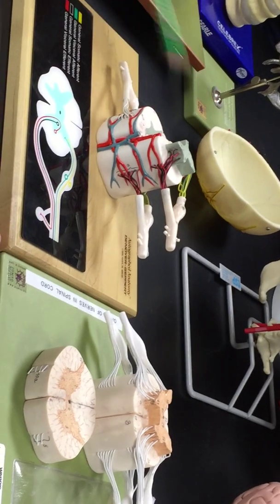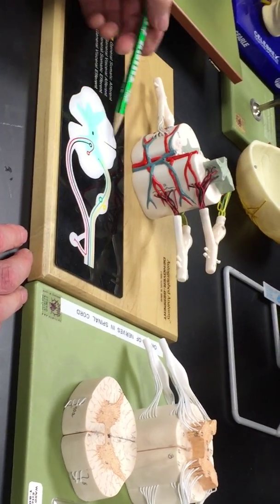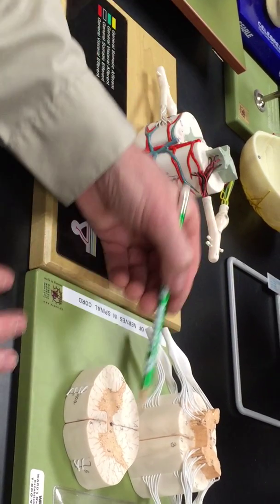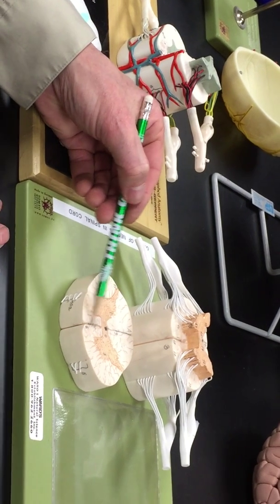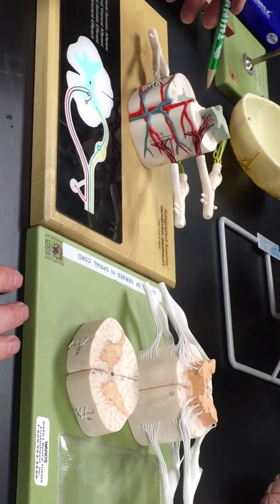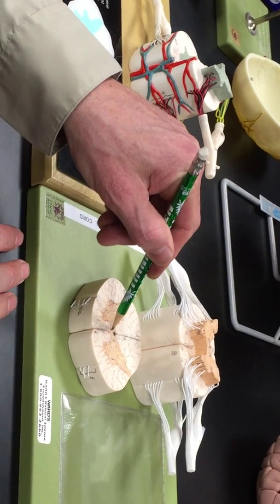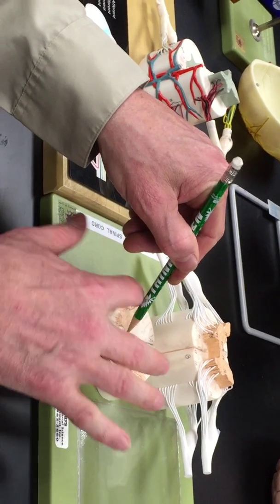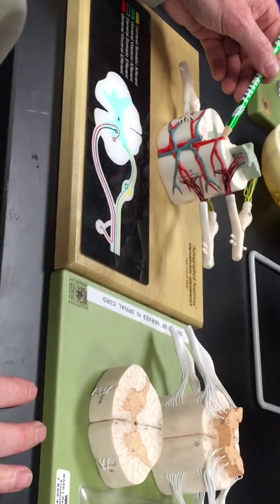So this is the dorsal surface, and you got the ventral or anterior median fissure, dorsal median sulcus, anterior median fissure. And then here's the gray matter in the center, the gray commissure, the connecting bridge between the two sides.